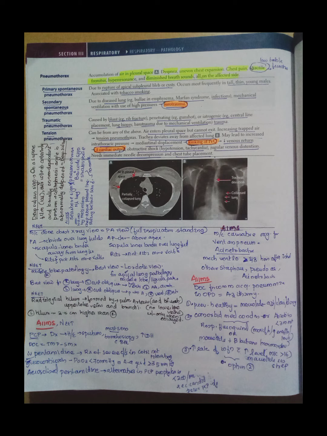What about tension pneumothorax? It could be due to any of the above. The reason can be anything, but the mechanism is the same. Air enters the pleural space but can't exit. Increasing amount of trapped air inside can lead to tension pneumothorax. What will happen to the trachea? One lung is becoming very big, therefore the trachea deviates away from the affected lung.